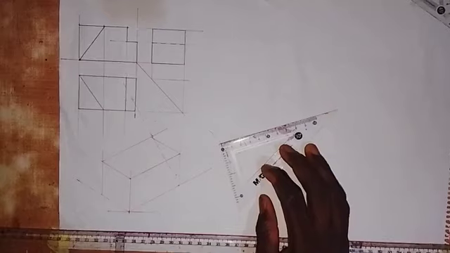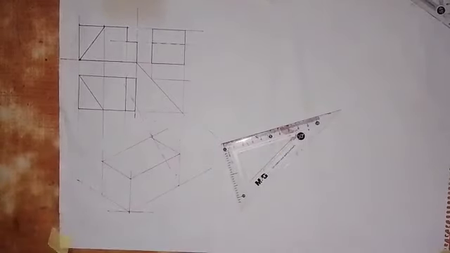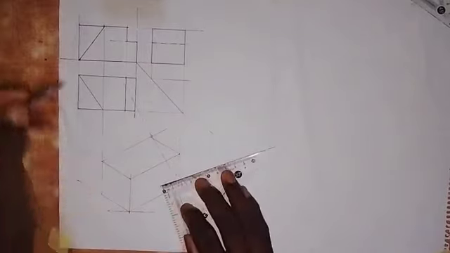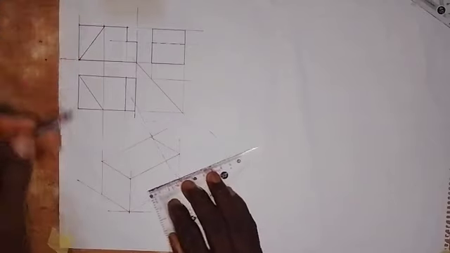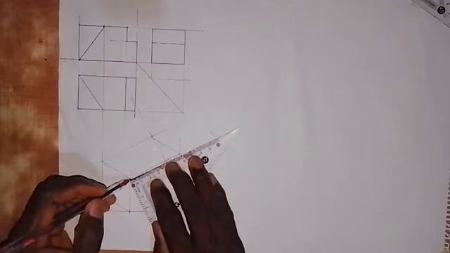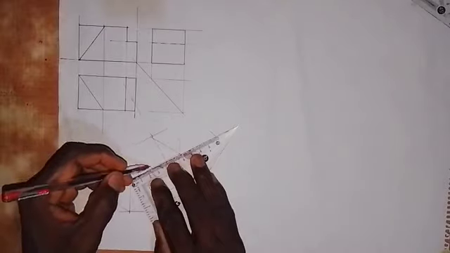All right, so we have the shapes here. As I analyze it for this cuboid, from here to here is 25. So I will come here and take a measurement from this point, 25 millimeters from this point to this side. This is 25 millimeters, so we are going to draw this line.